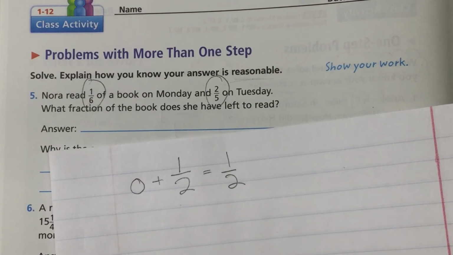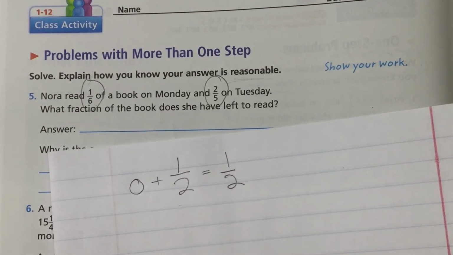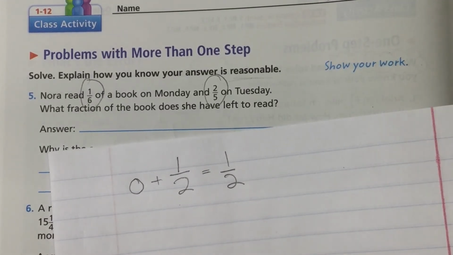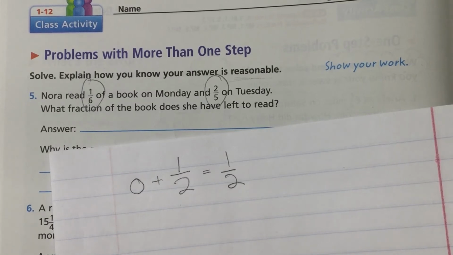Now, what fraction of the book does she have left to read? Remember that the book is whole. It's the whole book. If you're thinking, wait, they didn't give us enough information. Well, when we're in fractions and we're talking about fractions of a whole, the whole is going to be the 1. So you can remember that.